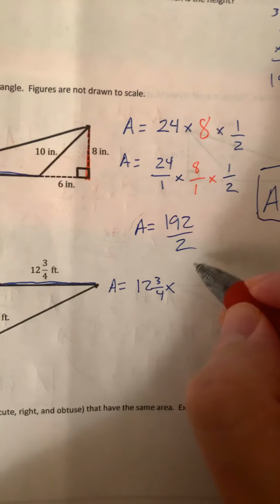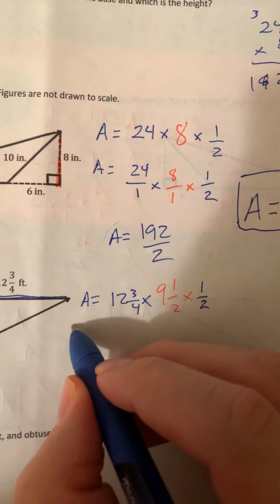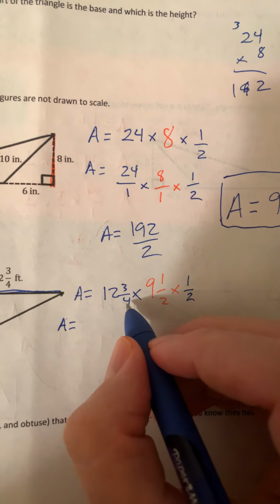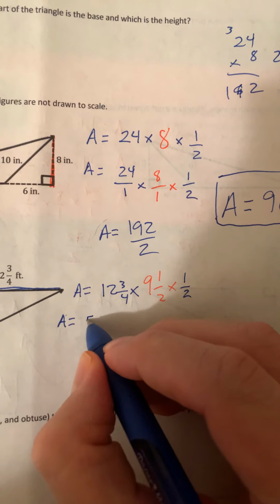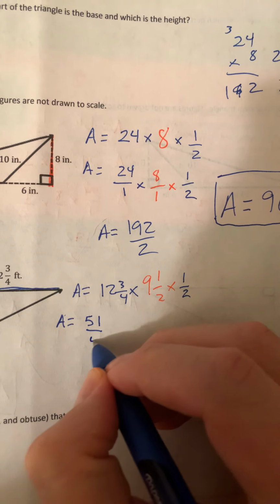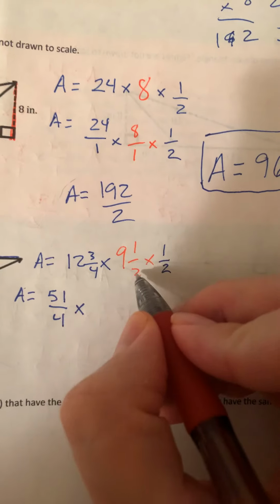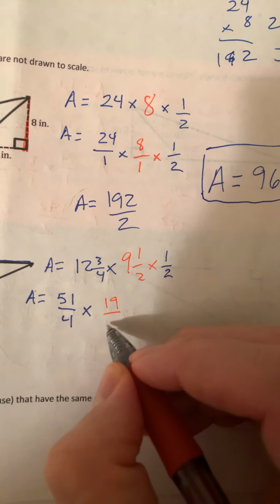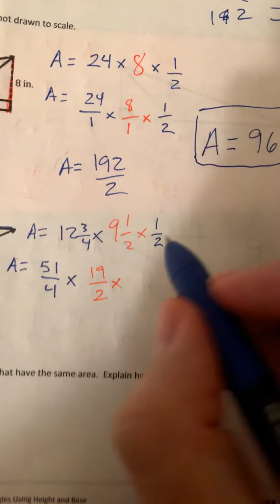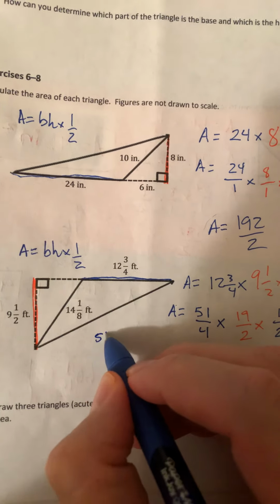Okay, using red, it's 9 1/2 times the 1/2. I'm going to change these mixed numbers into what, people? Mixed numbers, okay? I'm gonna use the C method. 4 times 12 is 48, and 48 plus 3 is 51, over 4. I'm using the red to represent the height. 2 times 9 is 18, and 18 plus 1 is 19, over 2 times 1/2. And now I'm gonna multiply across, and let's see how much is 51 times 19.